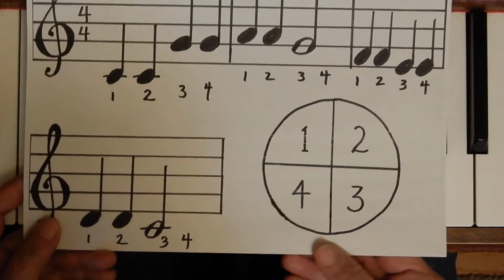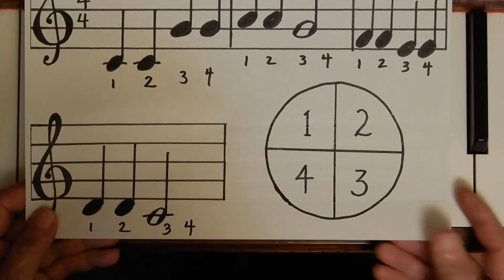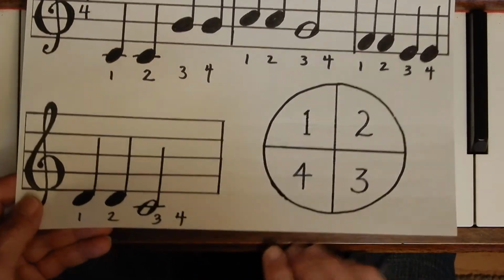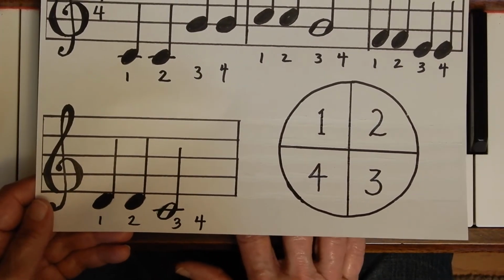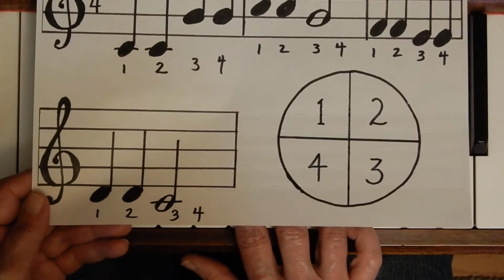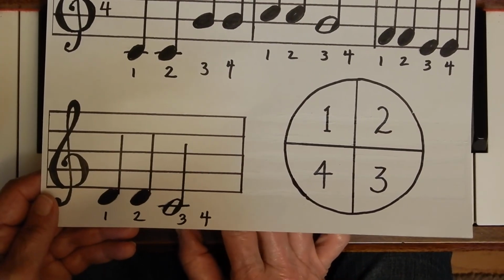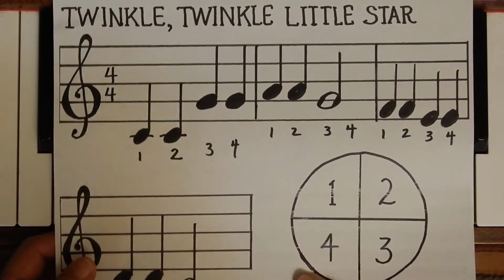So there you can see all of the writing and the counts and time signature for that one. So 1, 2, 3, 4, 1, 2, 3, 4. And that is your introduction to time signatures.